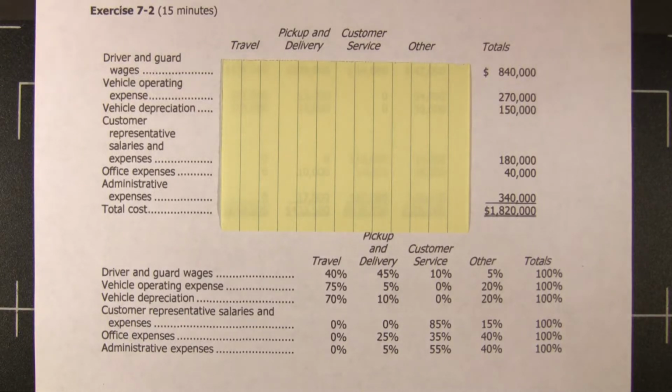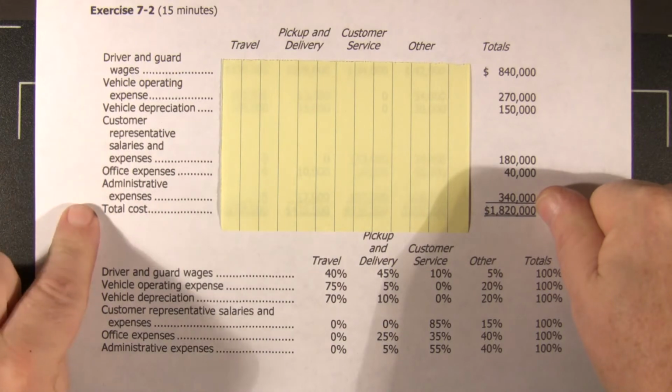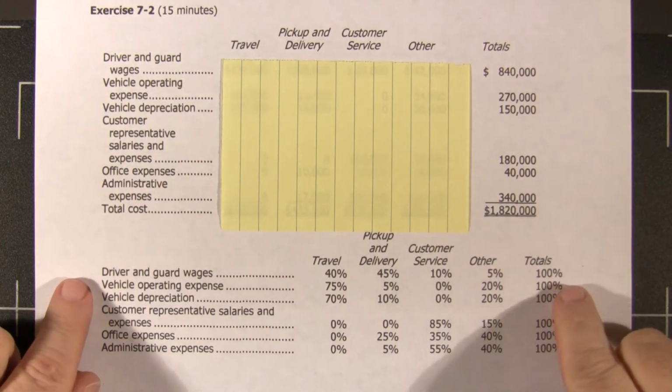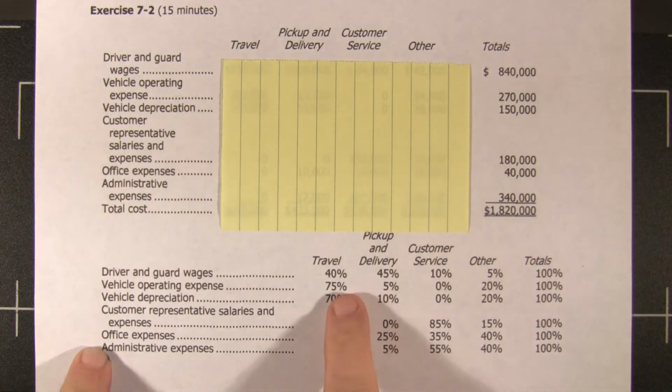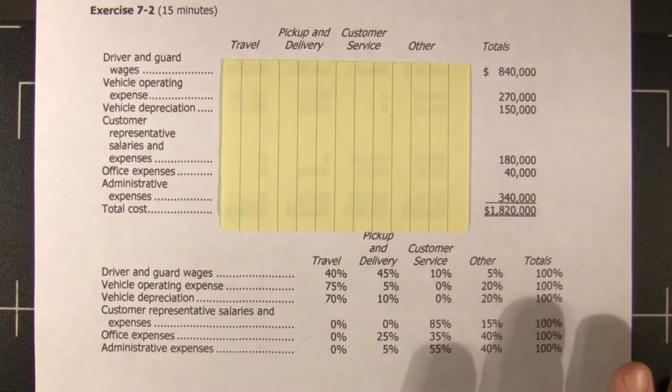Okay, exercise 7.2 talks about making the first stage allocation of costs. Now, everything that you see here is right from the problem. They tell us the wages for each of these overhead items. They tell us how each of these overhead items is allocated. I've just taken this right out of the book.